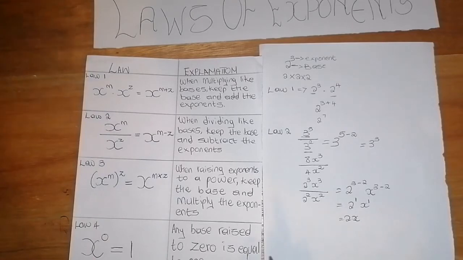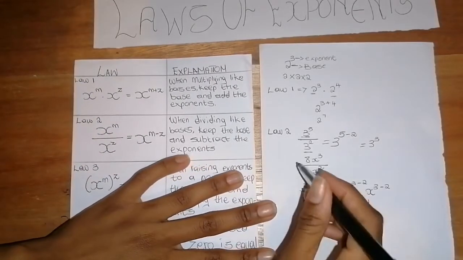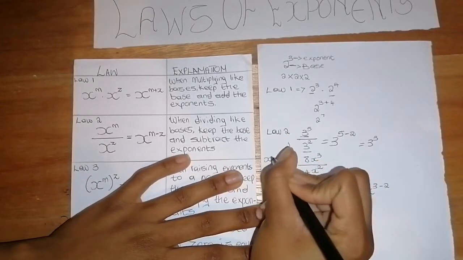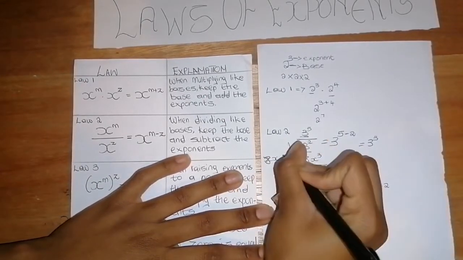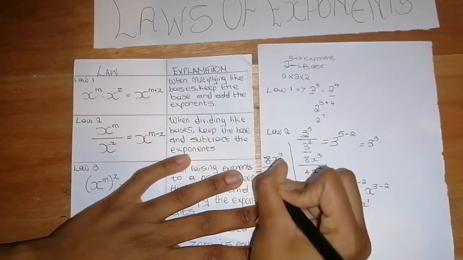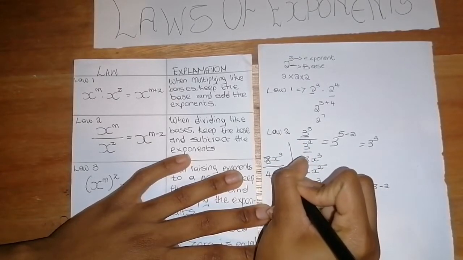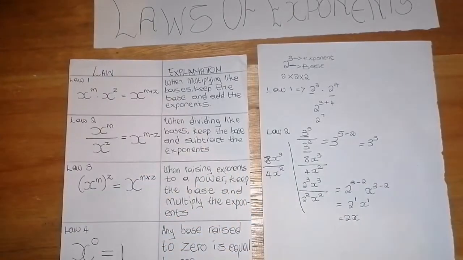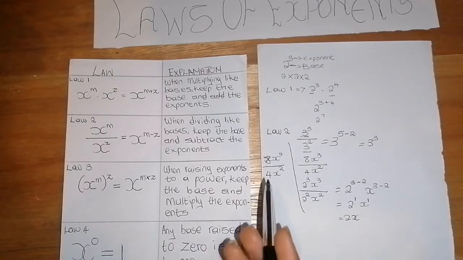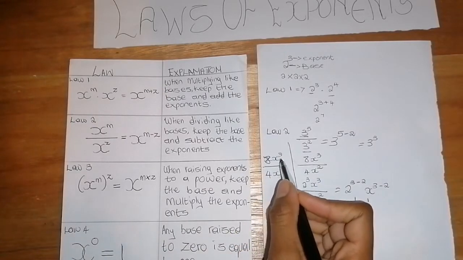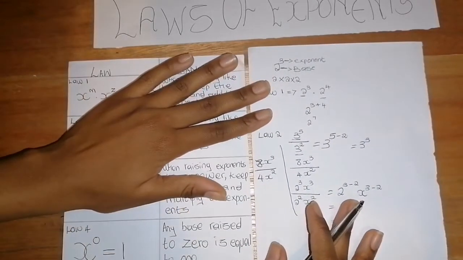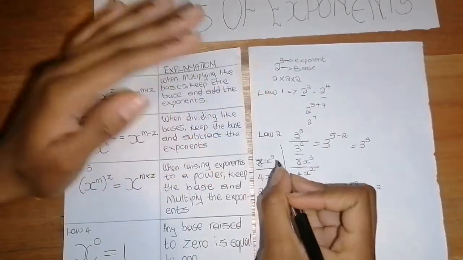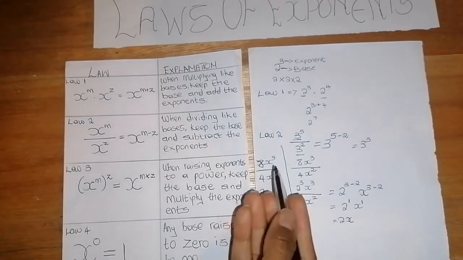The other way, another person might have done it, might have said from this step, 8x to the exponent 3 divided by 4x to the exponent 2. Another person might have just divided the numbers the normal way and then dealt with the exponent of the variable. So the person might have said 8 divided by 4, which is 2, and then the person saw that, okay, we are dividing like bases here.